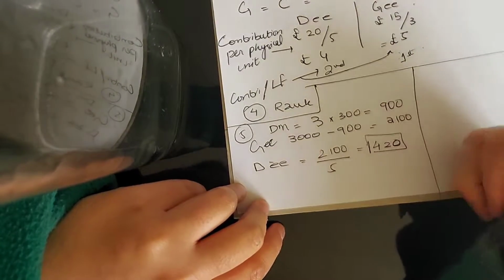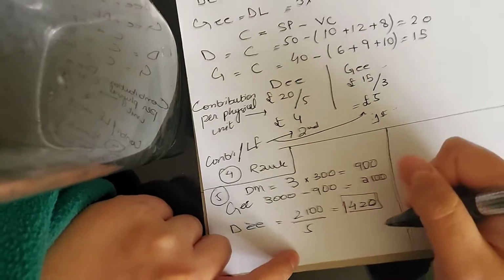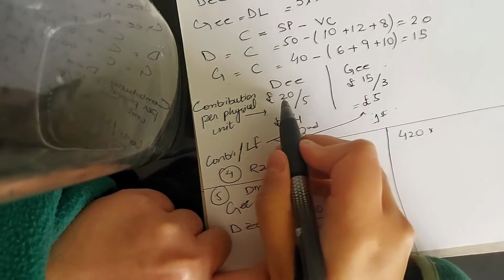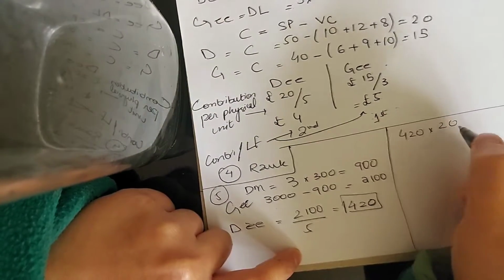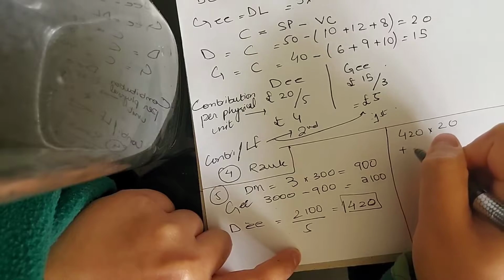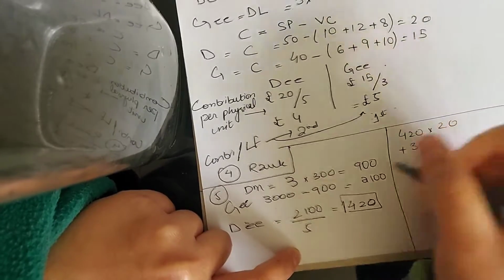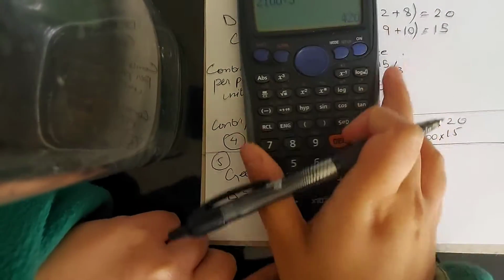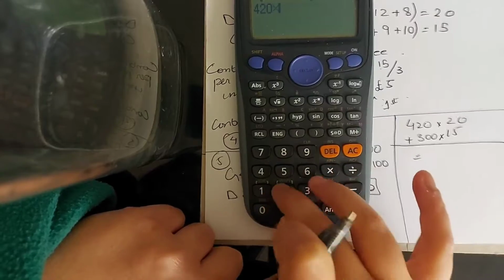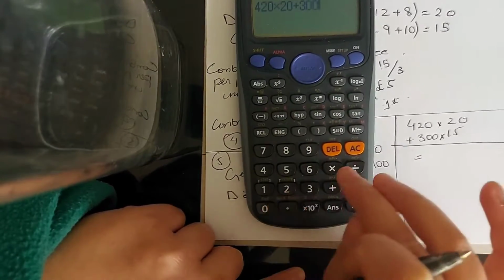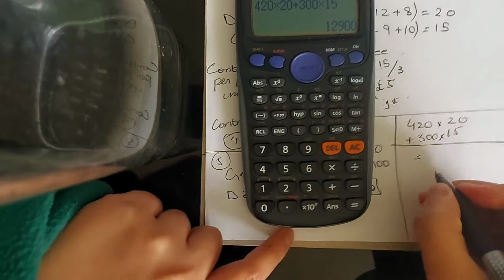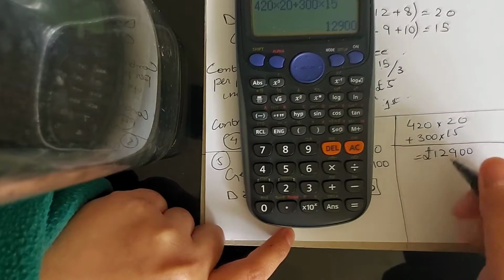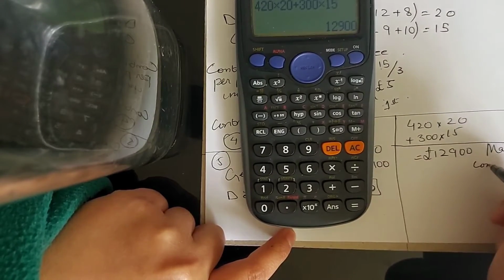Now if you want to calculate the maximum contribution you can possibly get out of this, for D, 420 multiplied by 20, plus 300 multiplied by 15. So 420 multiplied by 20, plus 300 multiplied by 15, and that should give us the maximum contribution that we can earn, and it's this one, the maximum contribution.